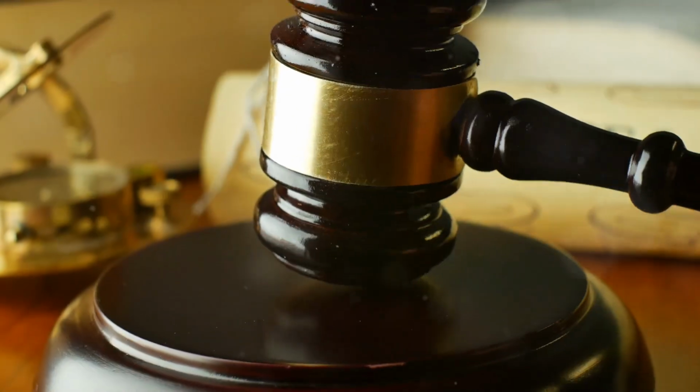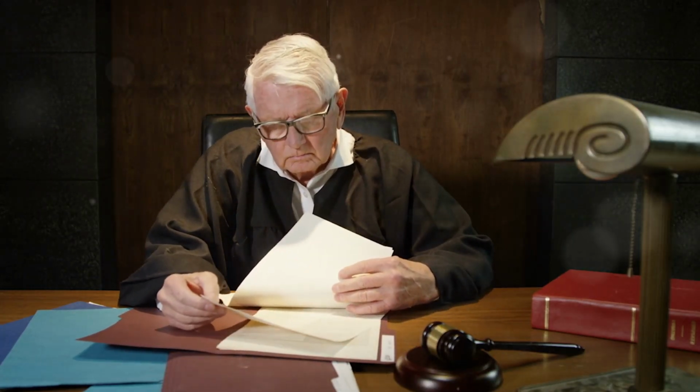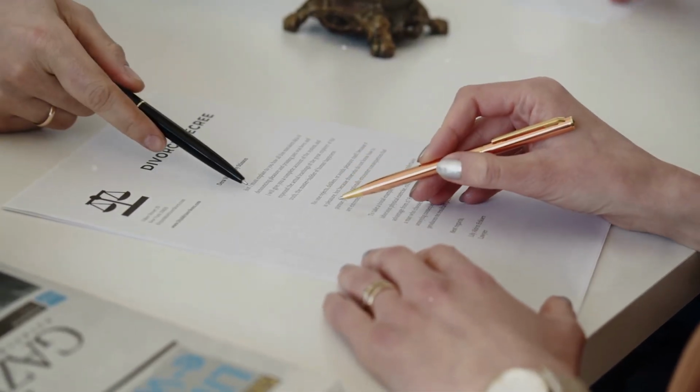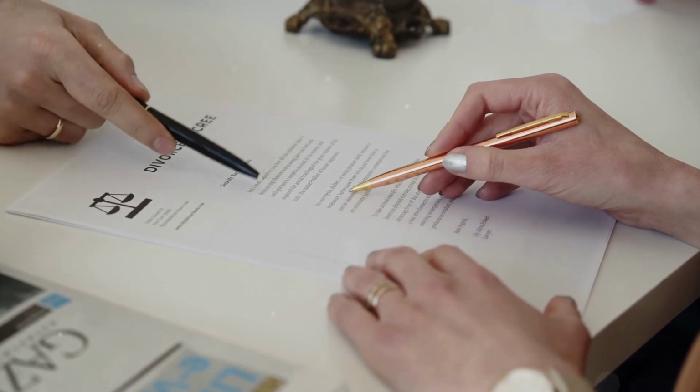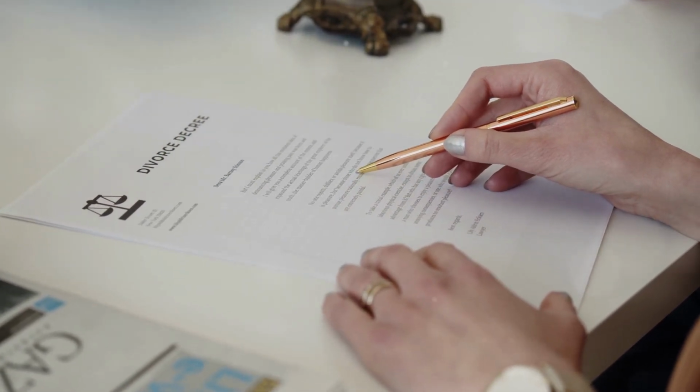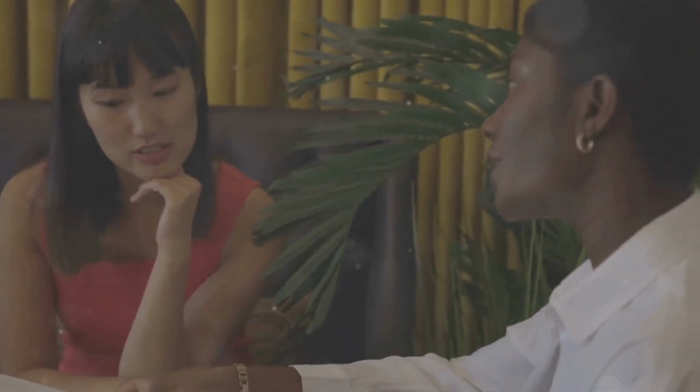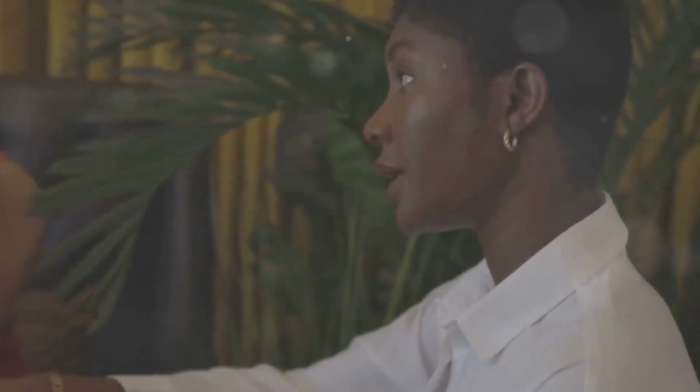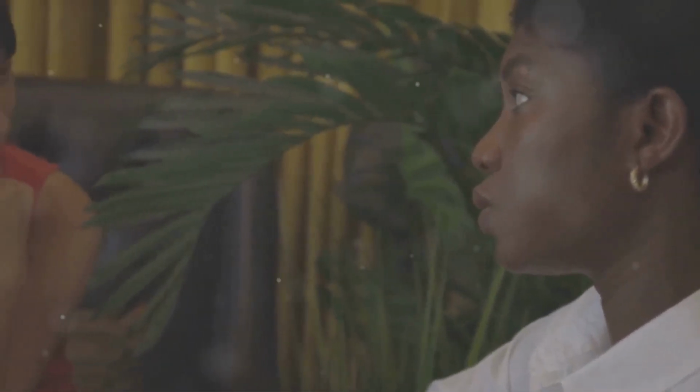What is a decree absolute? A decree absolute is the legal document that marks the final step in the divorce process in the UK. It officially ends a marriage and dissolves the legal bonds between spouses, allowing them to remarry if they choose to do so. However, before delving into what a decree absolute looks like, it's essential to understand its significance and the steps leading up to it.